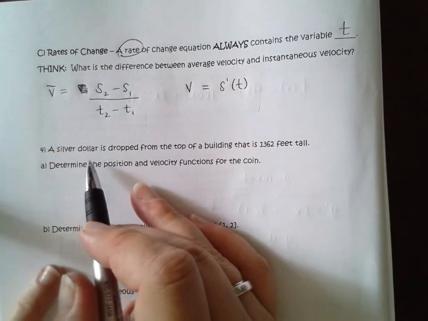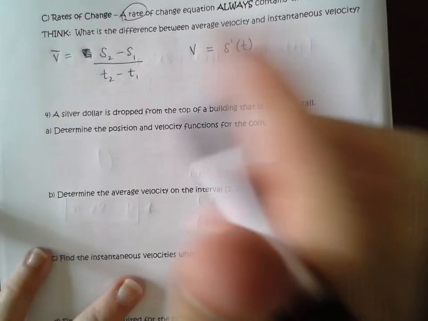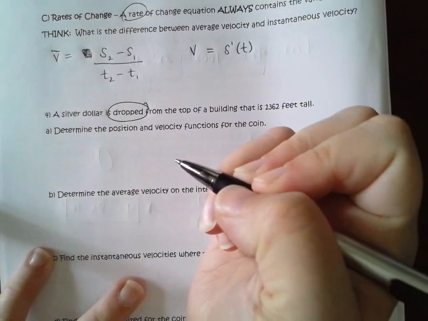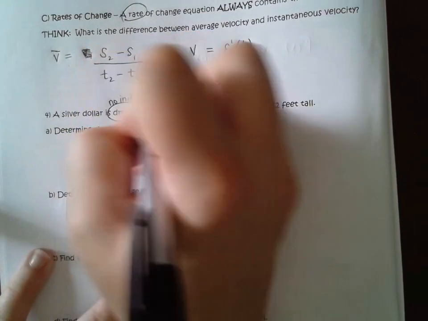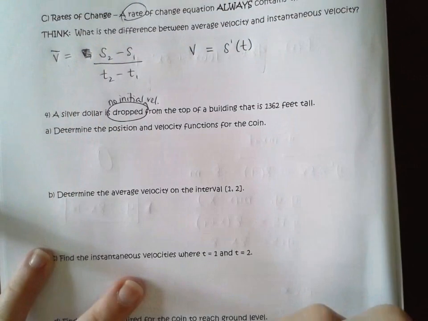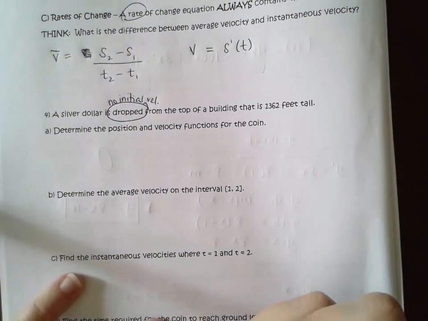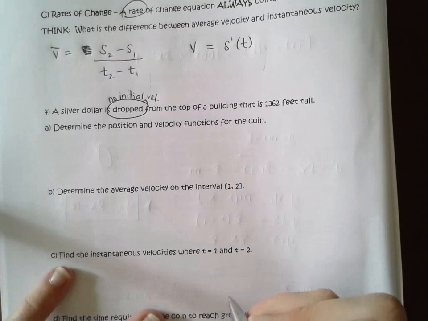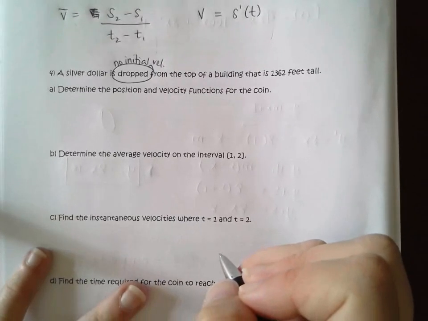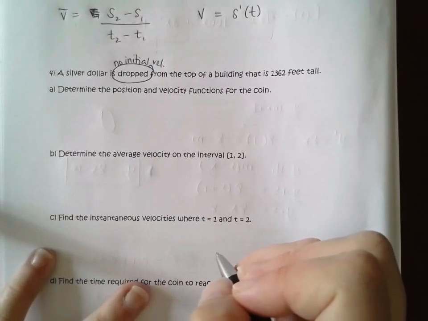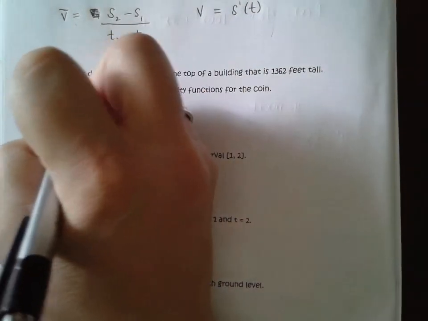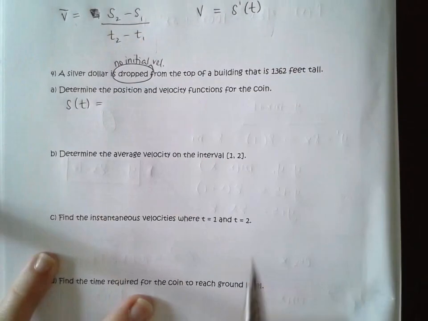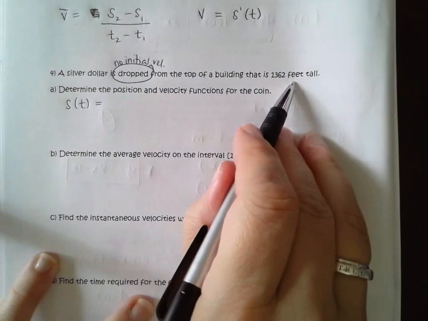So we're going to start with number 4. A silver dollar is dropped. First of all, if it's dropped, there is no initial velocity. You only have initial velocity if it's thrown or tossed. It's dropped off a building, 1362 feet tall.